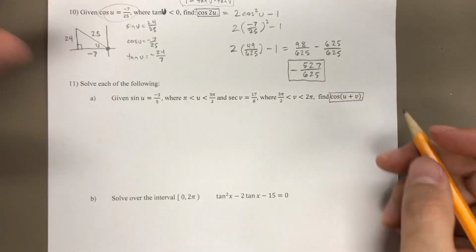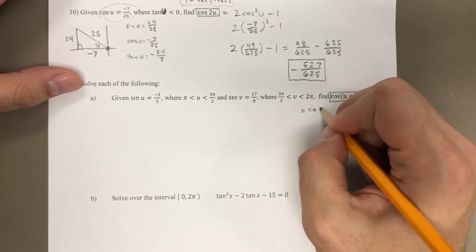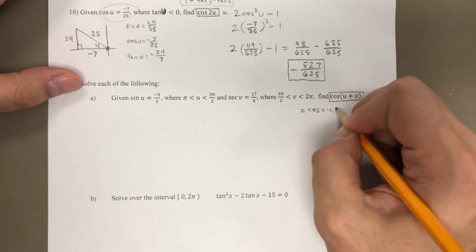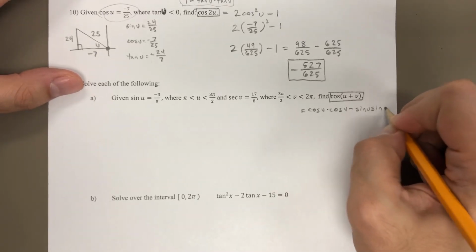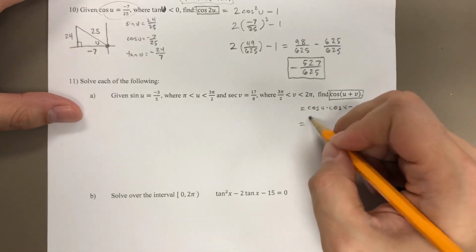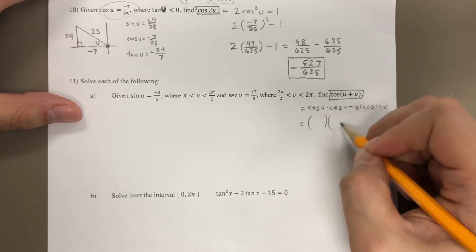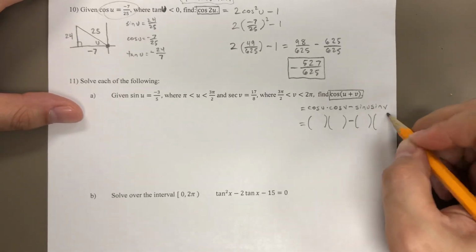So if you look on your formula sheets, you'll see that the cosine of u plus v is equal to the cosine of u times the cosine of v minus the sine of u times the sine of v. So that means that we need to find 4 ratios. We need to find the cosine of u, the cosine of v, and then subtract away the sine of u times the sine of v.